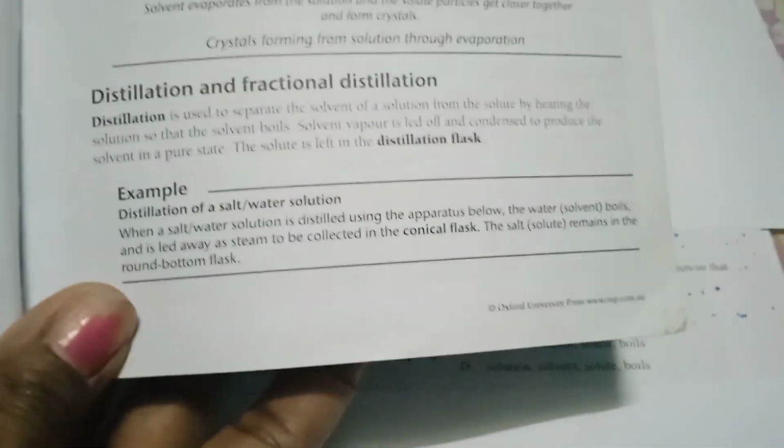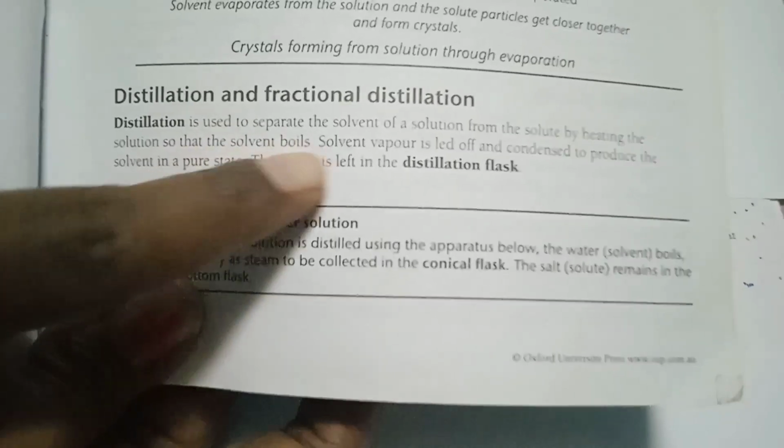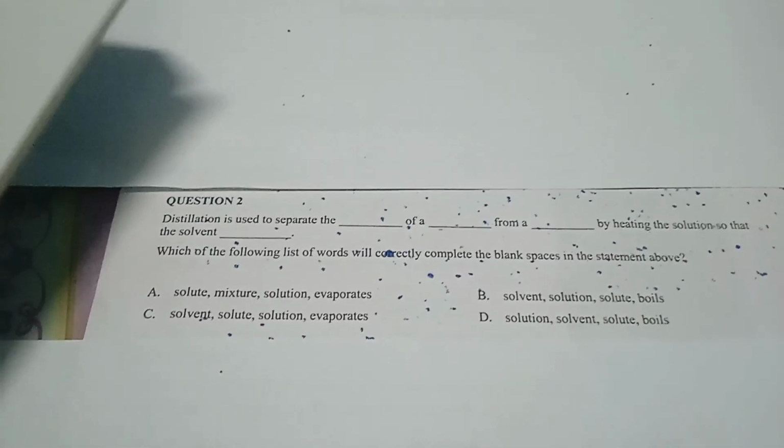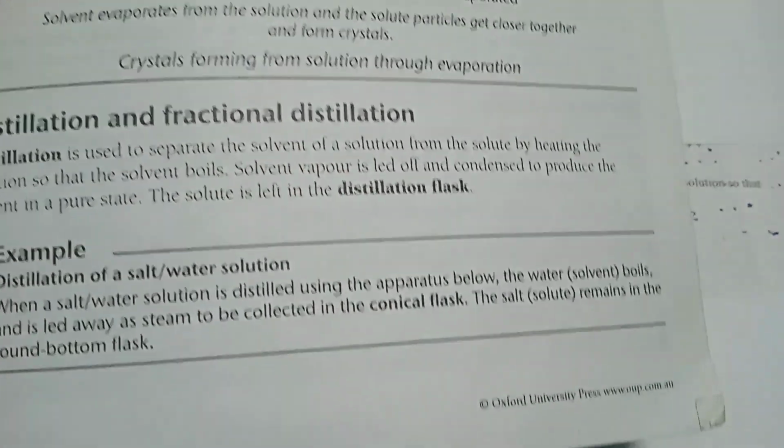So the survey book here, if you turn to page 17, you will come under where distillation and fractional distillation is. They actually took everything here. When you look at it, it's actually the same. Distillation is used to separate the solvent of a solution.